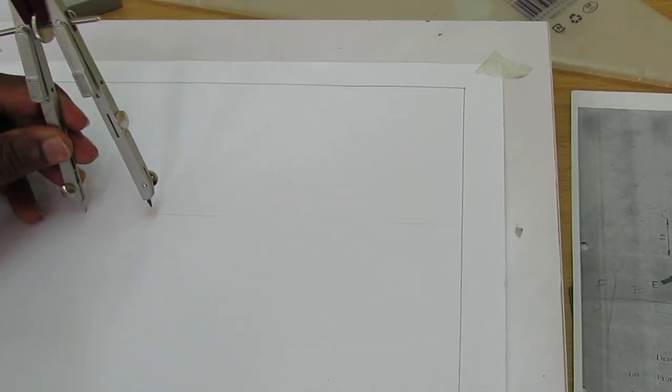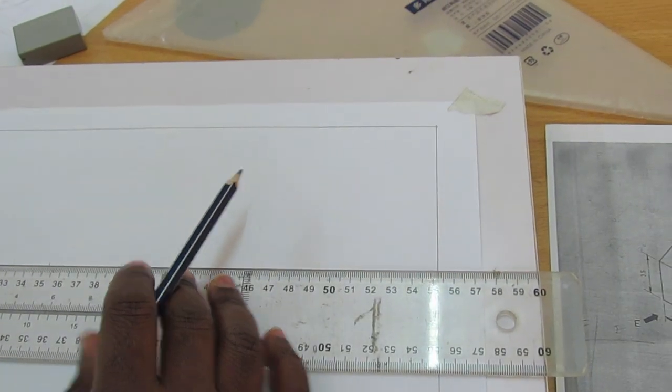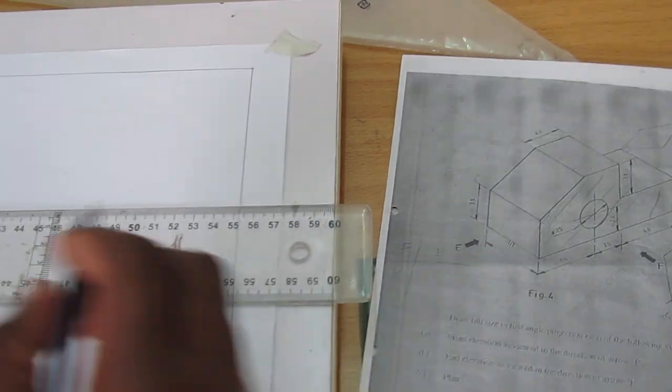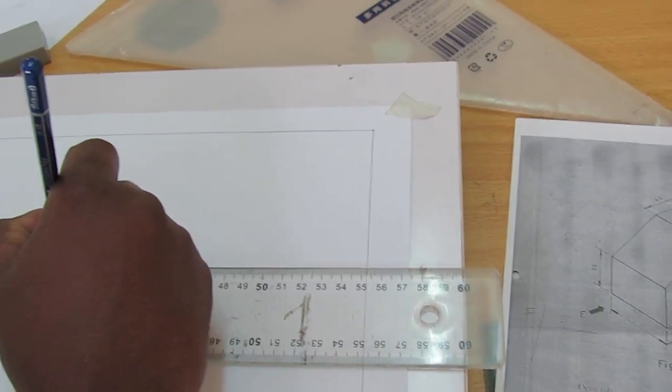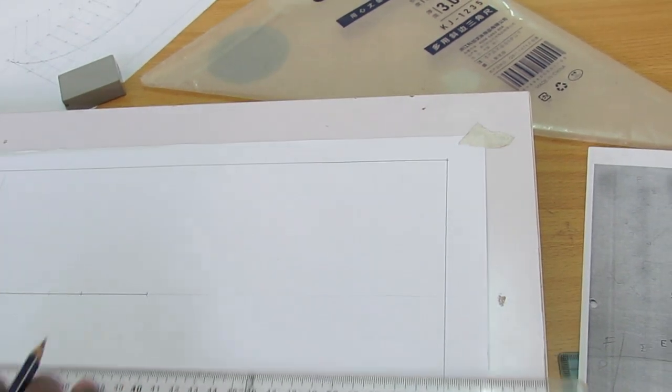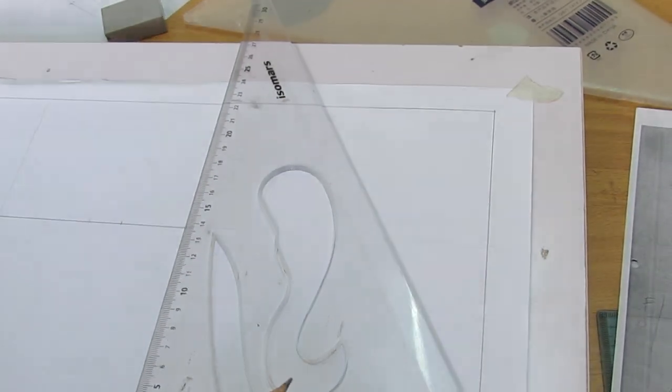Then I measure a 40. All these dimensions are in millimeters, so we divide by 10 and measure 4 centimeters. So on reaching there, this line from here to here is very much visible. So I'll just draw the whole line. So it's an easy equation, very easy.